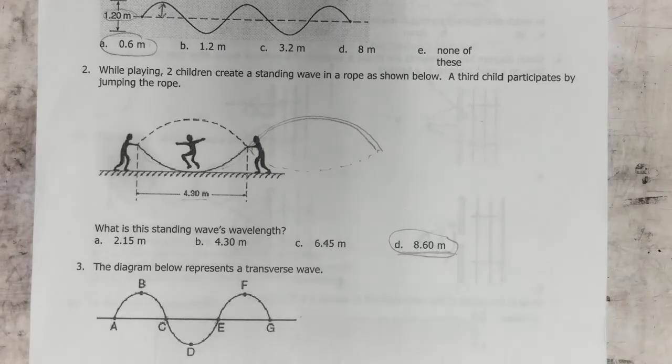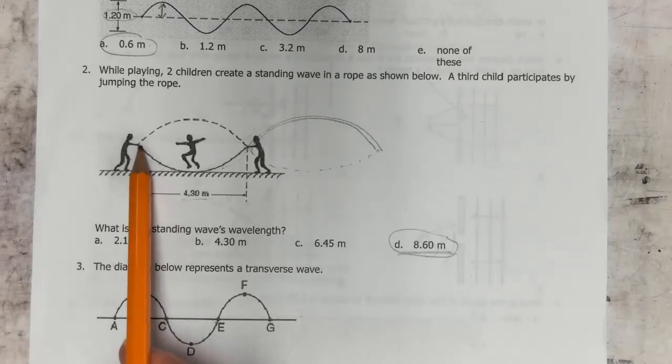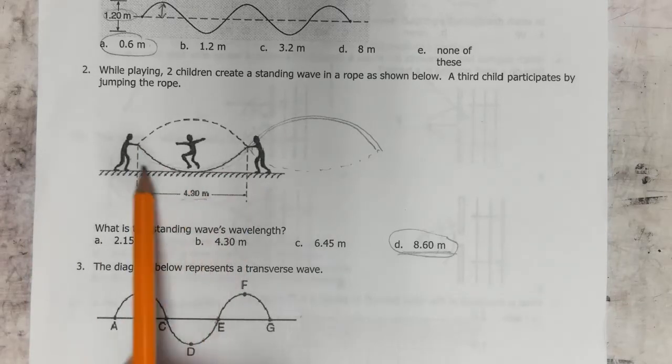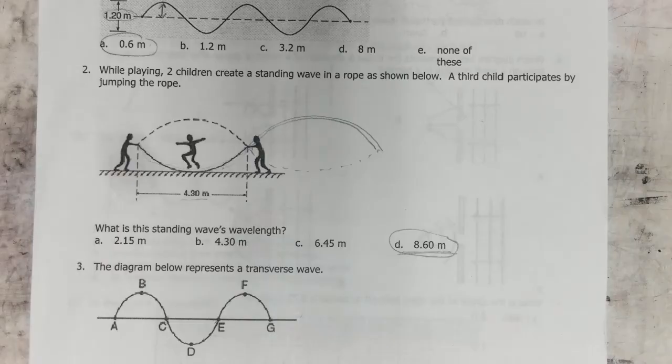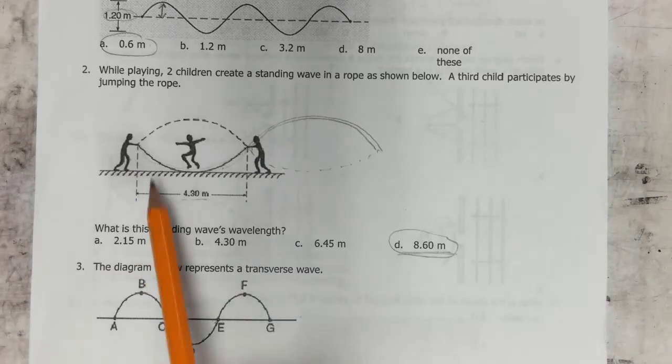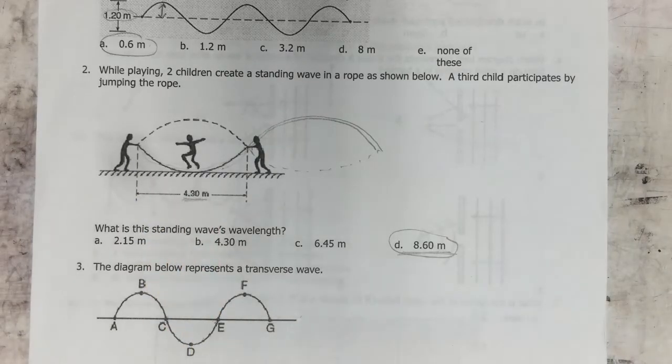We did talk about standing waves on Wednesday, and we said that first harmonic, or your fundamental frequency, was actually only half of a wave, and so it's actually only half of a wavelength. And so if this is half of a wavelength, then your whole wave will be twice that. So this should be D.